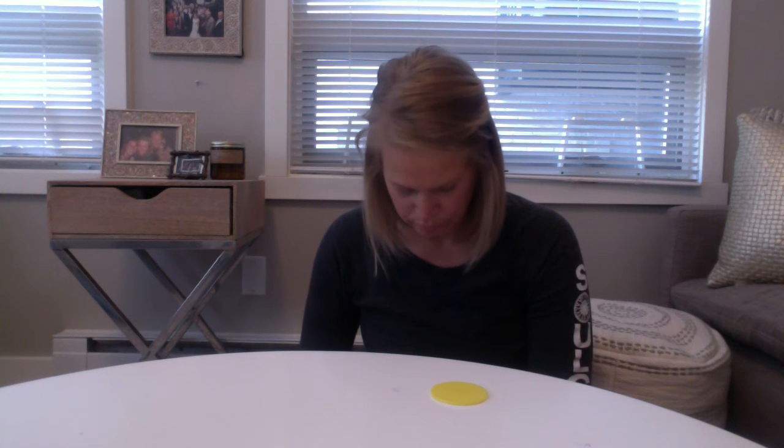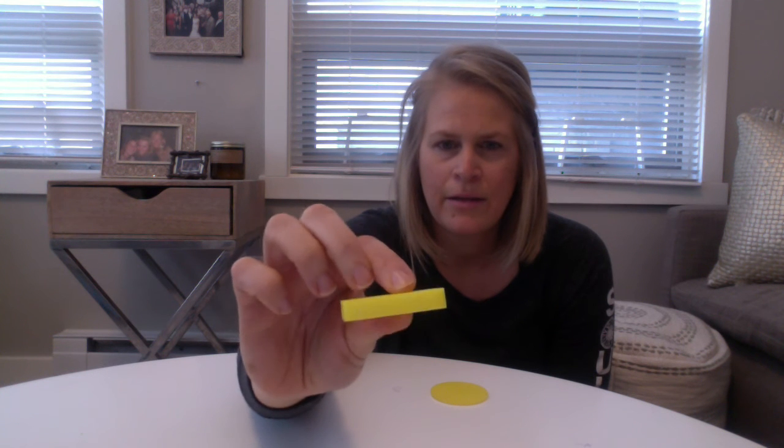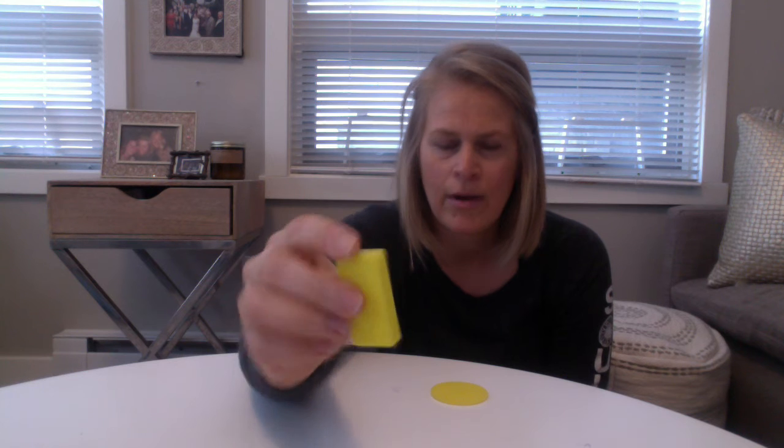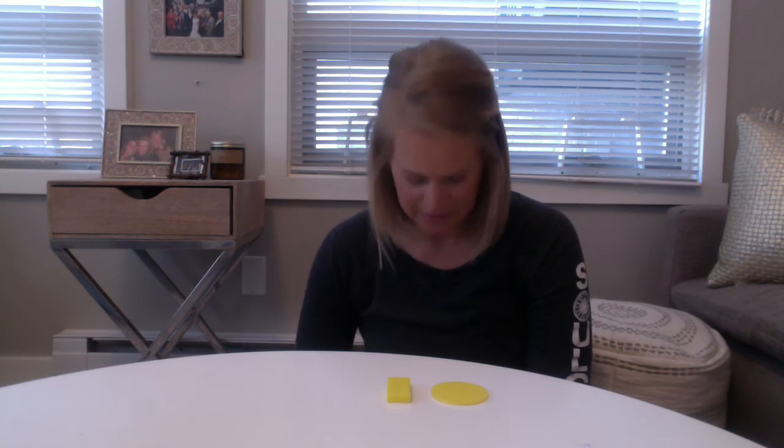So we have a thin yellow circle, big. Okay, that's my first shape. Here is my next shape. It is a little, thick, yellow rectangle. What do you think my rule is? Okay, keep that rule in your head. See if the next shape applies to your rule.